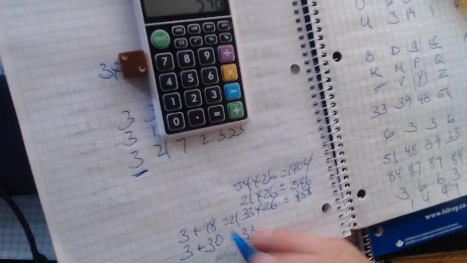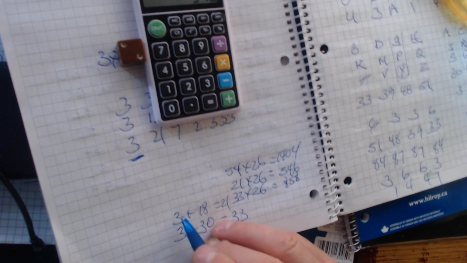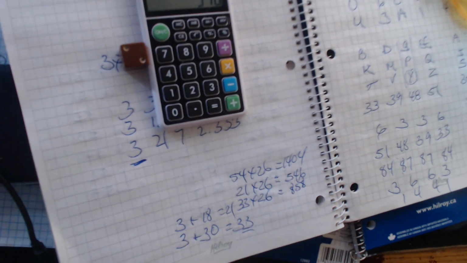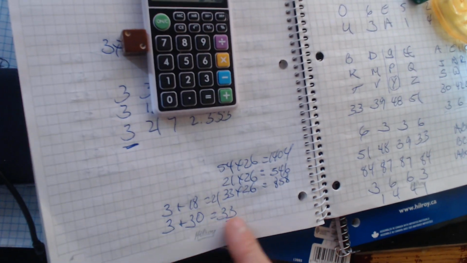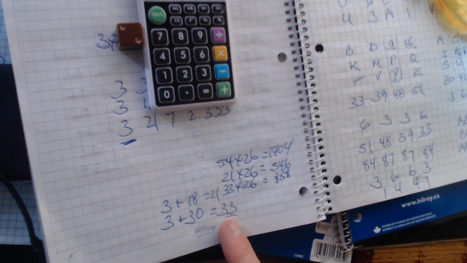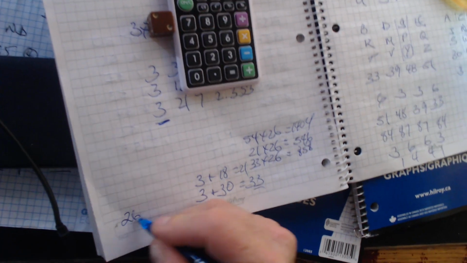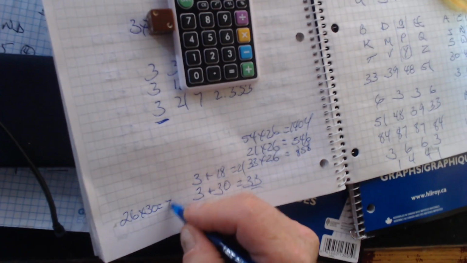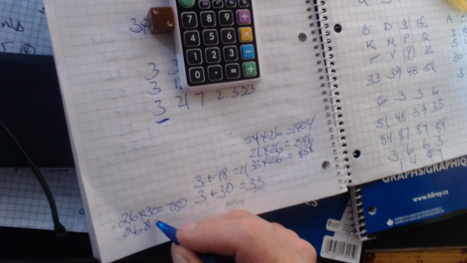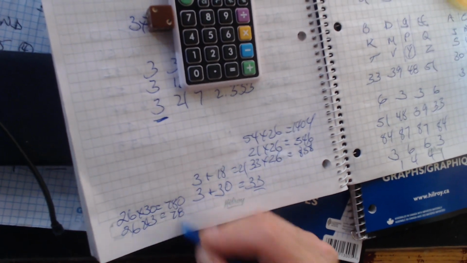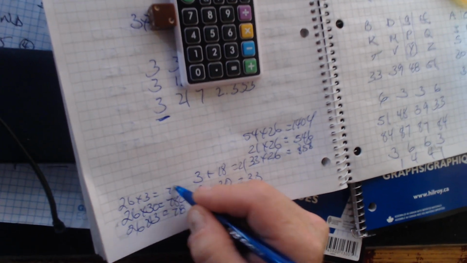But now I'm going to do it over here. There are 3 cubes. I just have to see if I got this right. 3 and 33. Okay, so there's 26 cubes, sorry. There's 26 cubes times 30 equals 780. And then there's 26 cubes times 3 equaling 78.